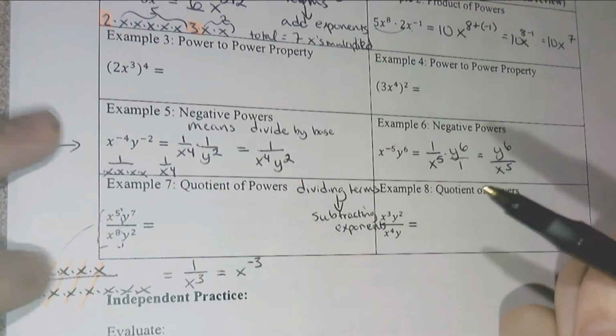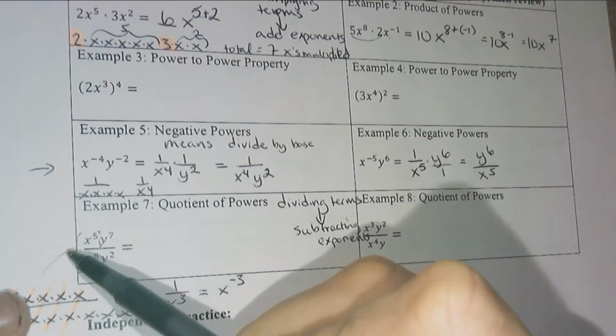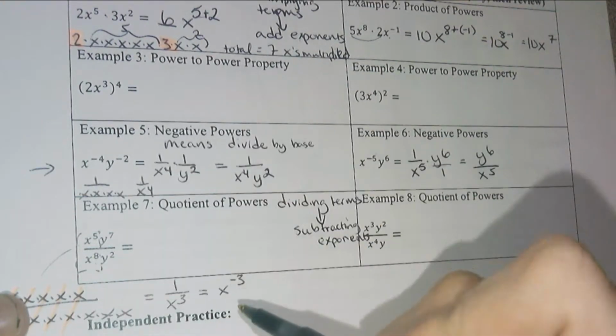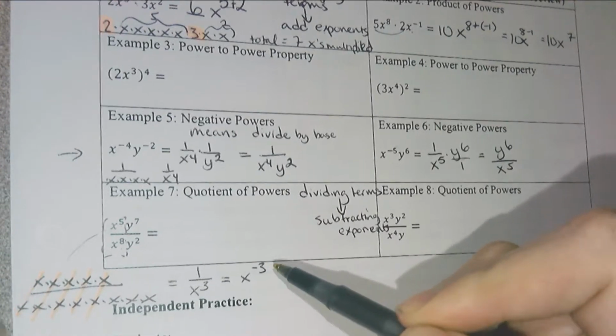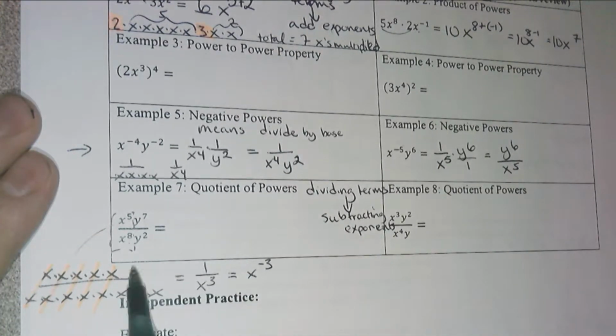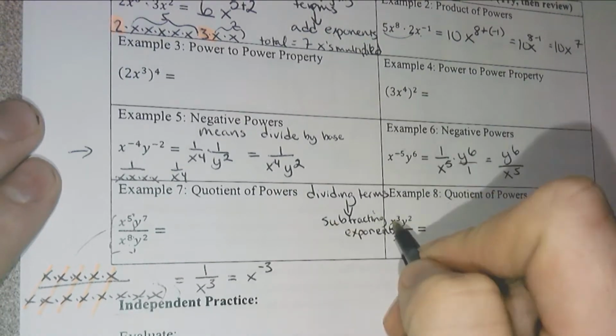So basically, I want to come up with a rule that allows me to take this 5 and this 8 and come up with negative 3. Well, if I'm just looking at it, it looks like we took 5 x's on top and we subtracted 8 of them from the bottom, and we had negative 3 left over. We had 3 left over on bottom. So it looks like our subtracting is going to work.